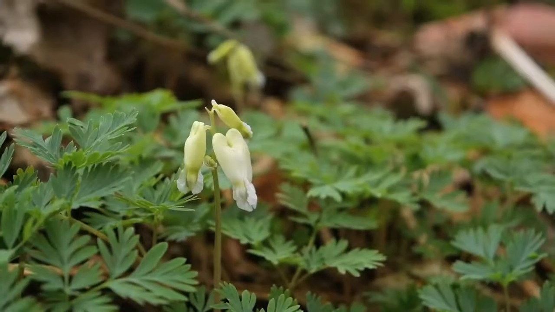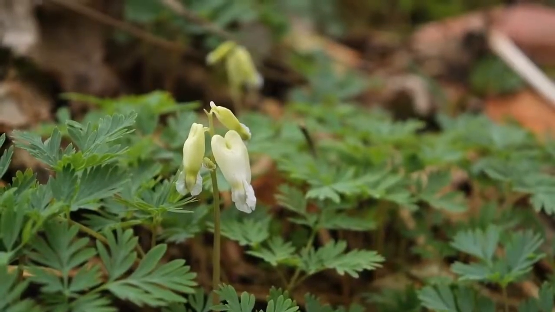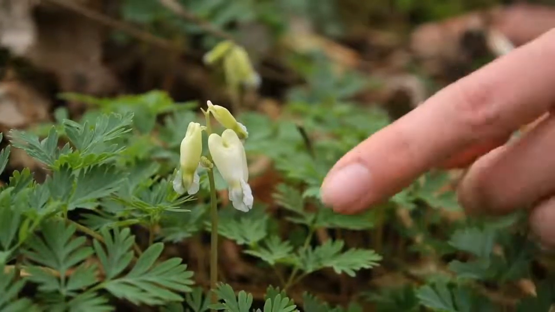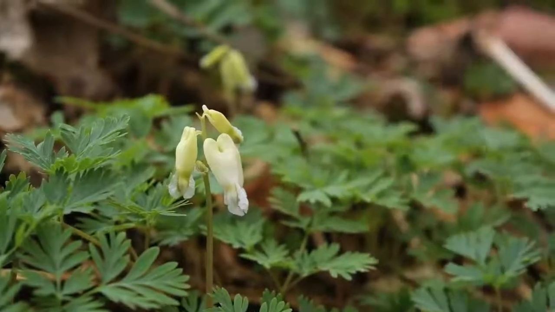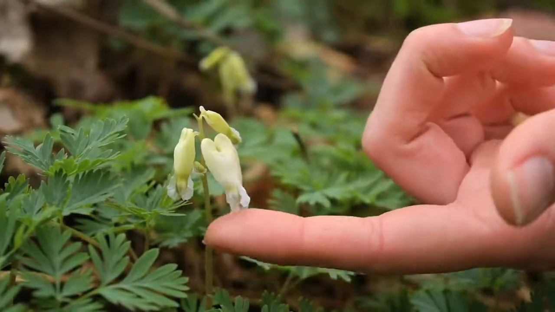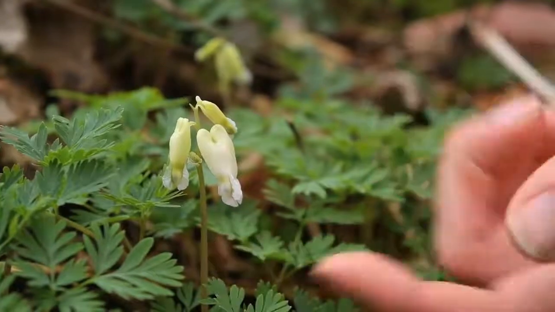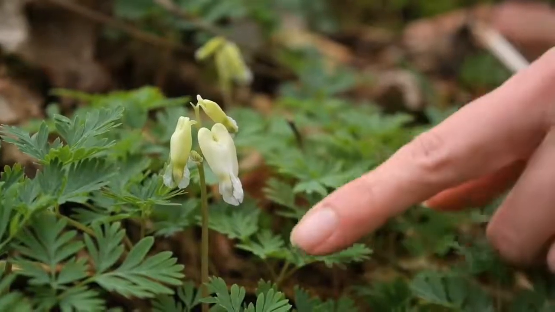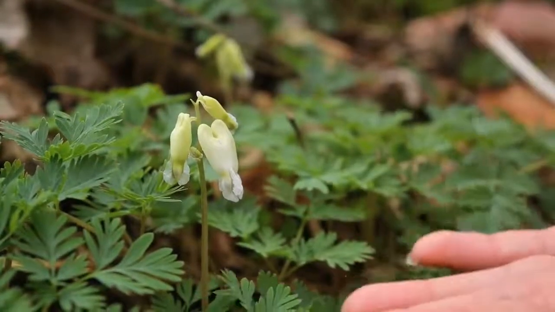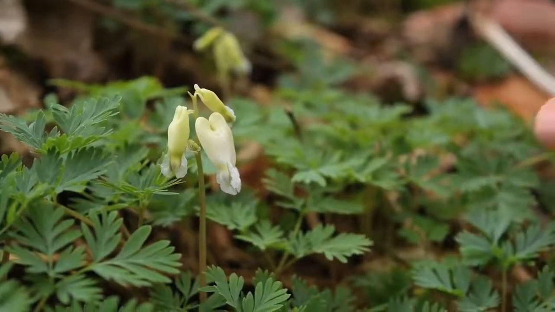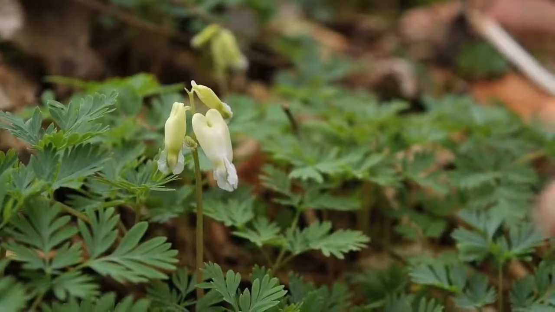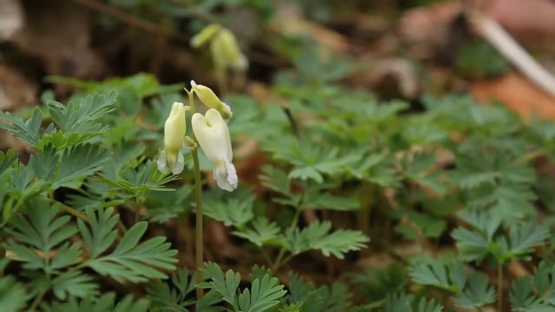So this is squirrel corn, Dicentra canadensis, and again, you can see that it has the two spurs at the top, but in squirrel corn, they are rounded at the top and not pointed like Dutchman's breeches. And also the inflorescence, or flower stalk, is more upright, and in Dutchman's breeches, it has a more arched growth habit, sort of like an arched clothesline.